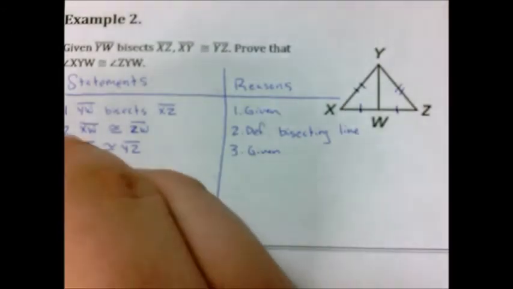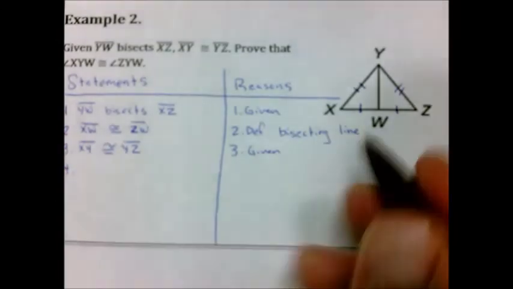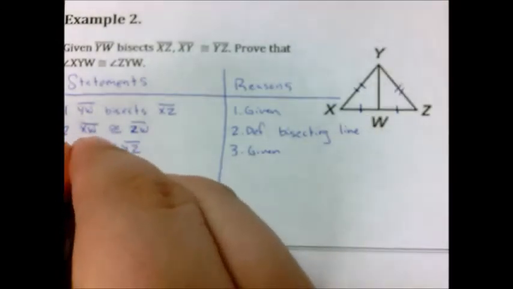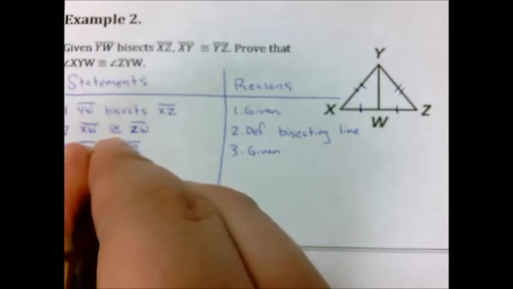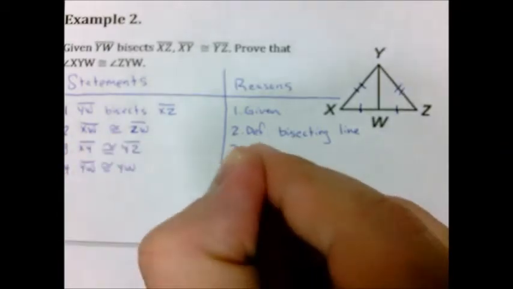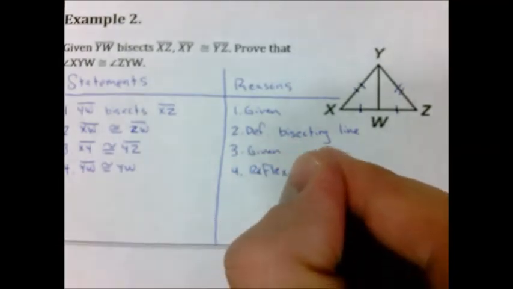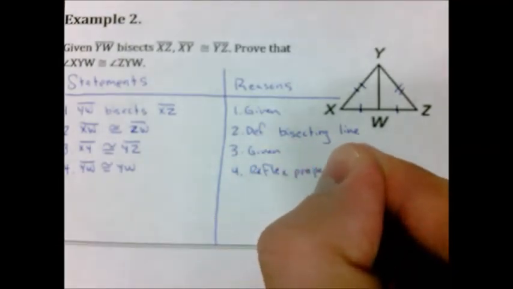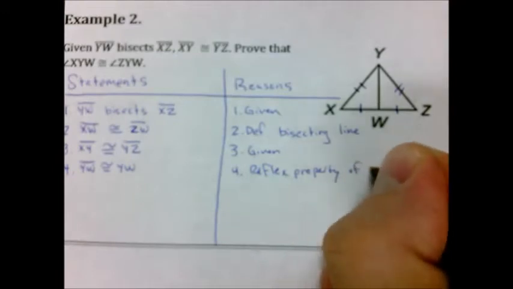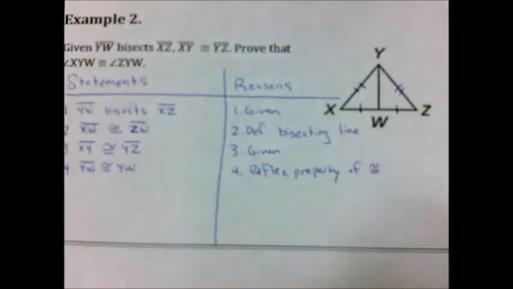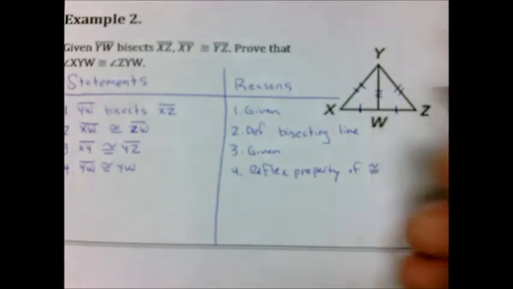We can say that YW is congruent to YW, and the reason for that is that it's the same line, also called the reflexive property of congruency. So finally this third line, the one in the middle here, is the same.